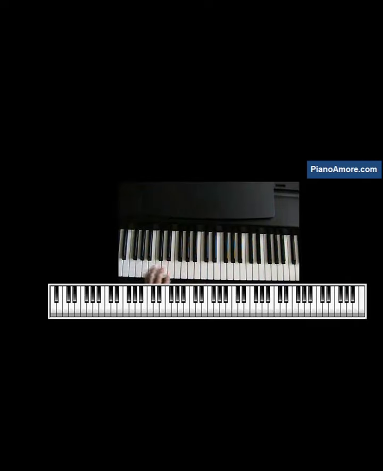We've got a G major 7 to begin with. Let's just play these chords in their basic root position. G major 7, G sharp diminished 7, A minor 7, D7, G major 7, G sharp diminished 7.